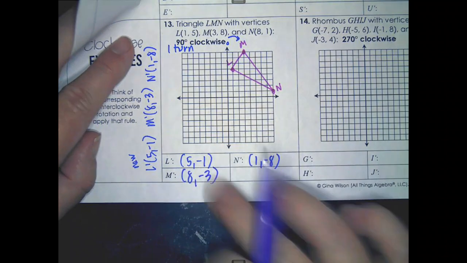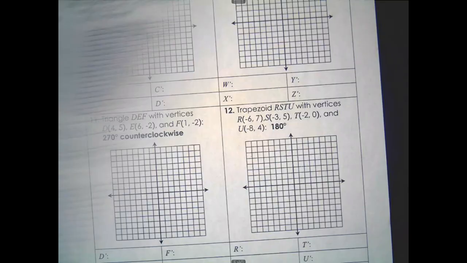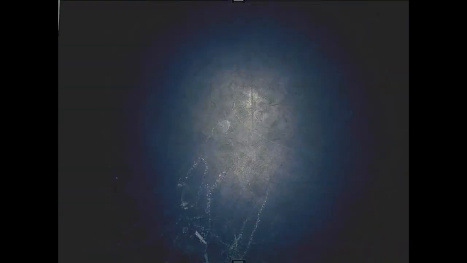All right, so again, plot these, and if you did it correctly, it should be here. All right, go ahead, finish the rest of this paper. These are tricky at first, but obviously, the more you practice, the better you get. And that is how you do rotations.